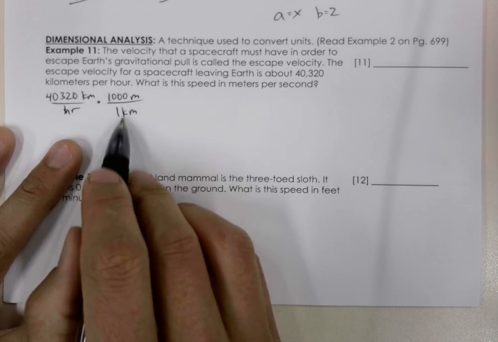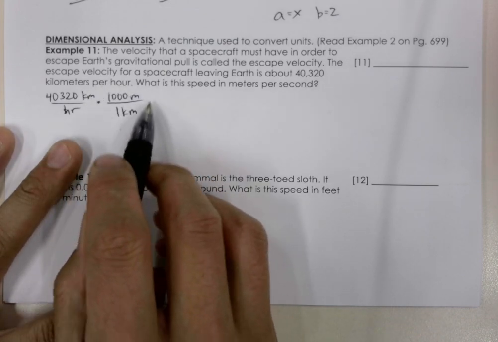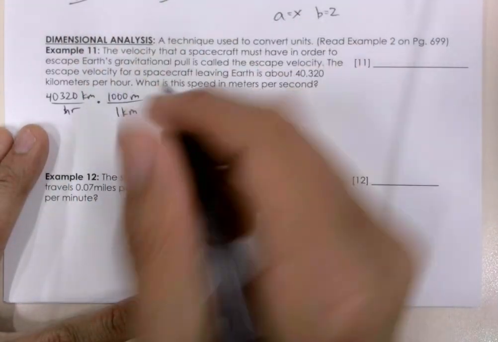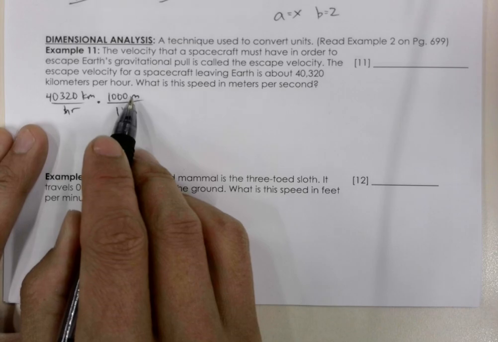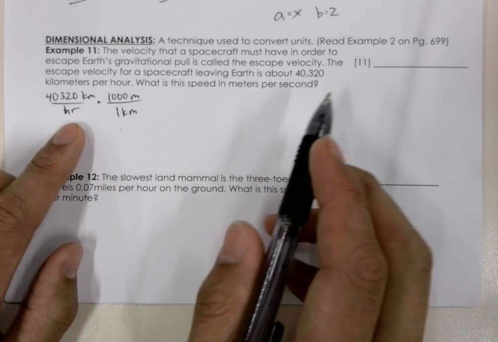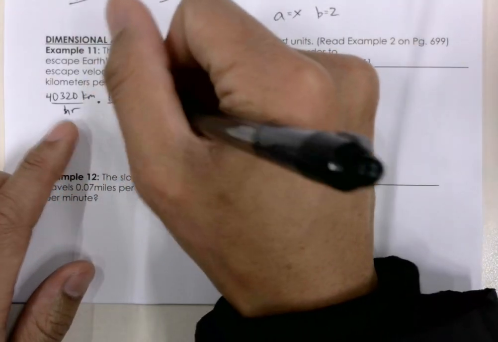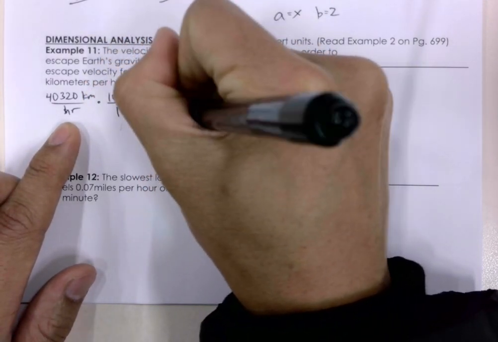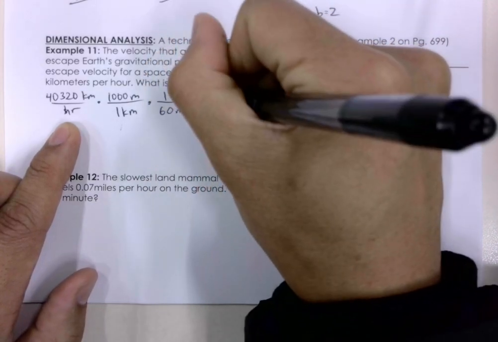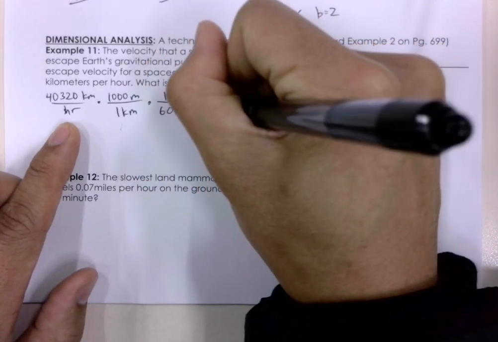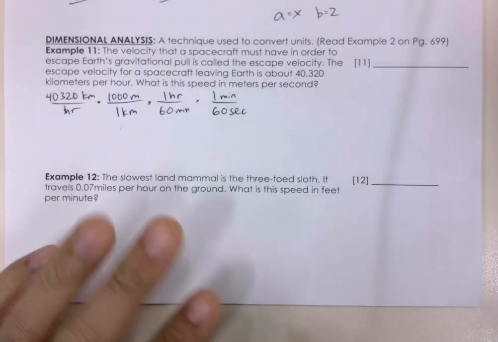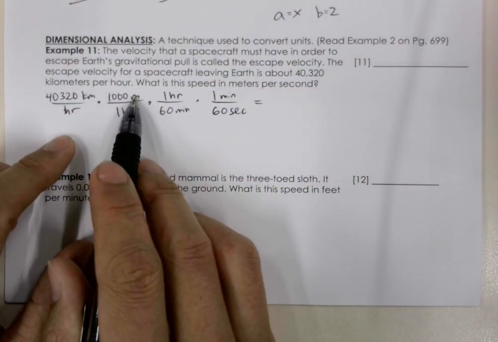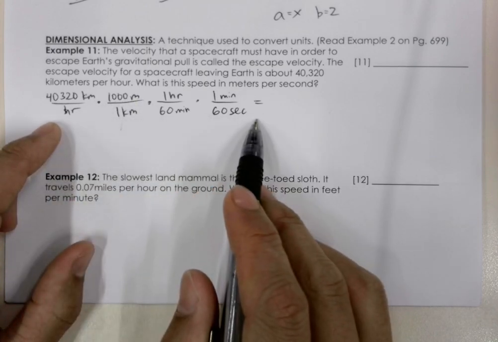All right, these are equal values, so what we're doing is essentially multiplying by 1, right? And then, we've converted kilometers into meters, and now we want to convert hours into seconds, right? So to convert hours into seconds, we're going to say 1 hour over 60 minutes. And then we're going to convert 1 minute into 60 seconds. Right? So we've converted kilometers to meters and hours into seconds.